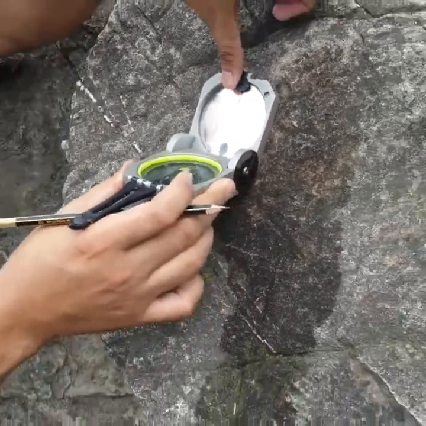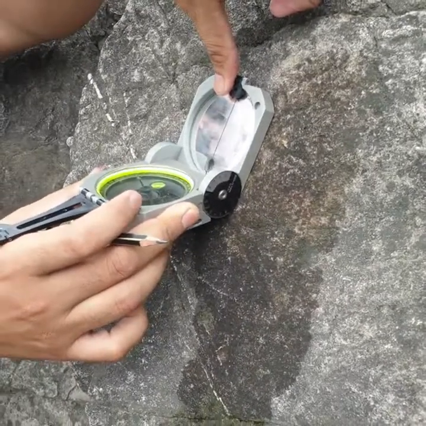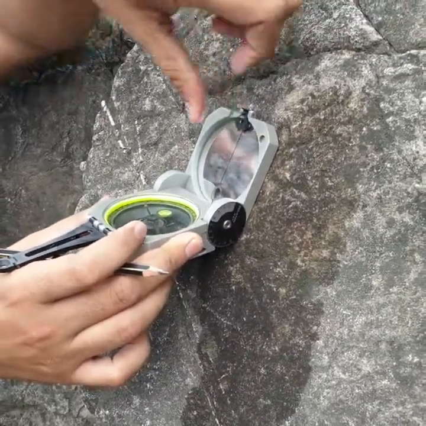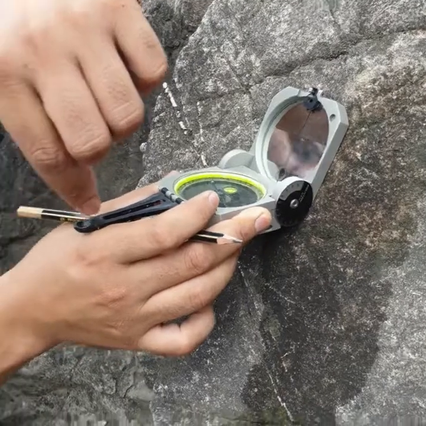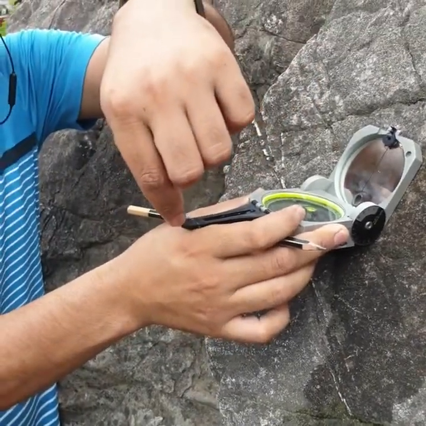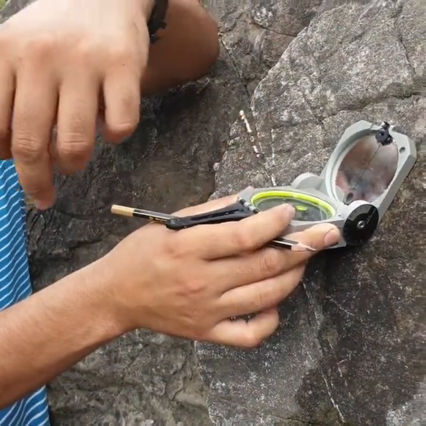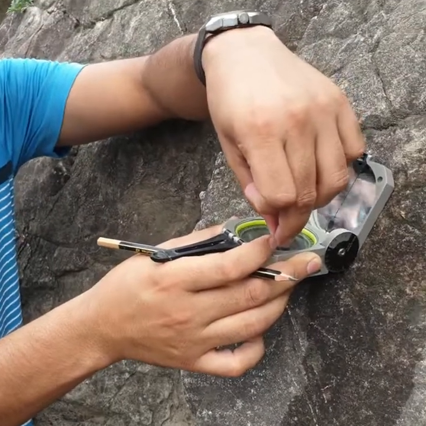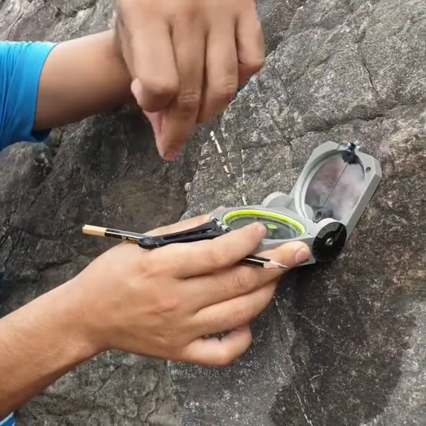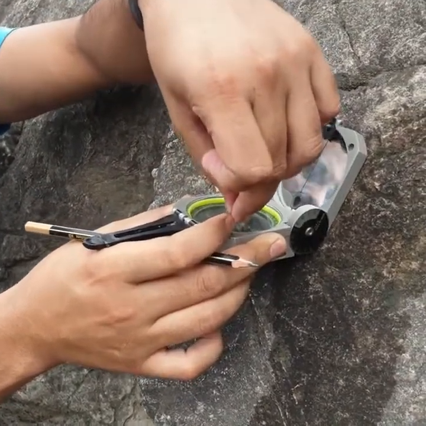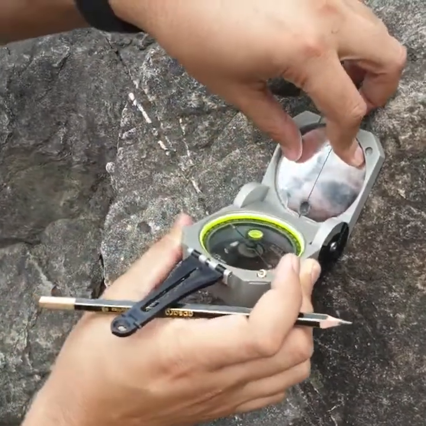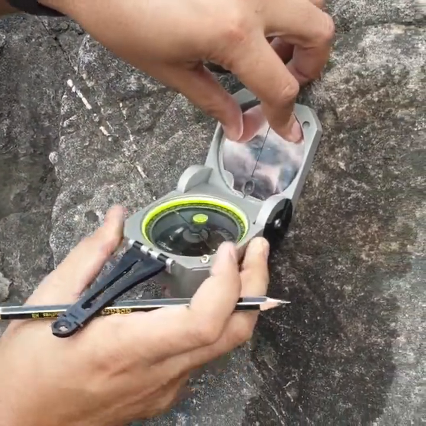Okay, so here our circular bubble is at the center. Now the pin point is towards our dip direction, so we have to read the north reading. So here the dip direction is 070 degrees. So this is the northeast direction.